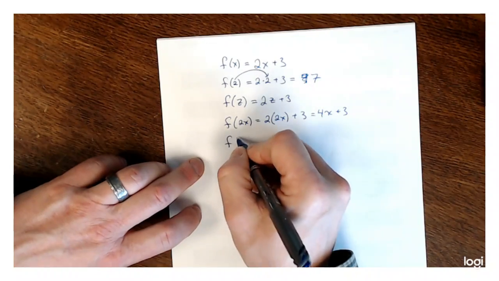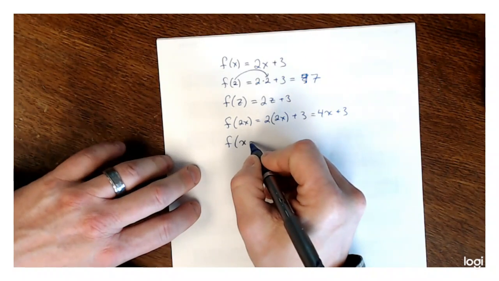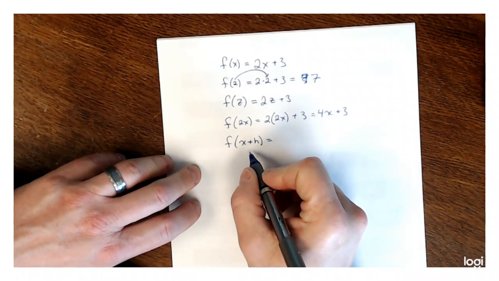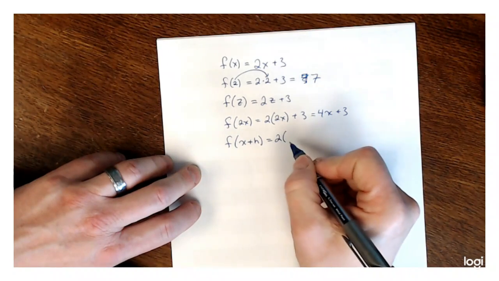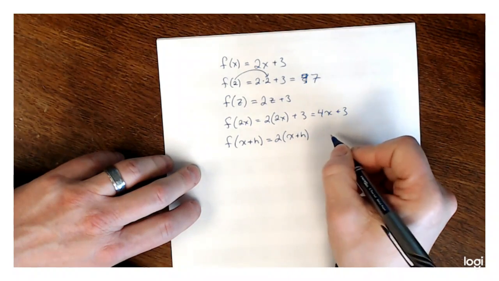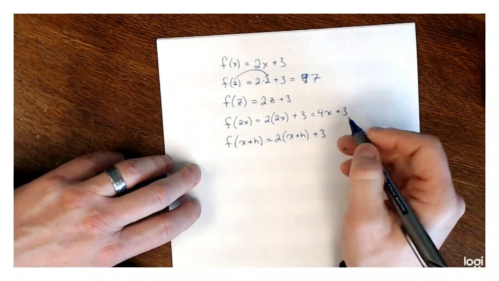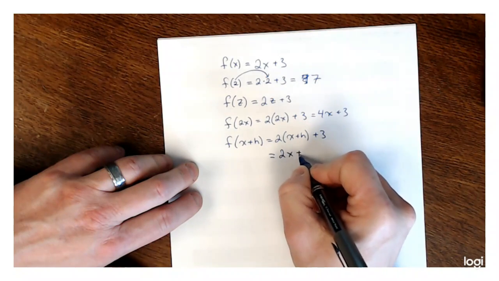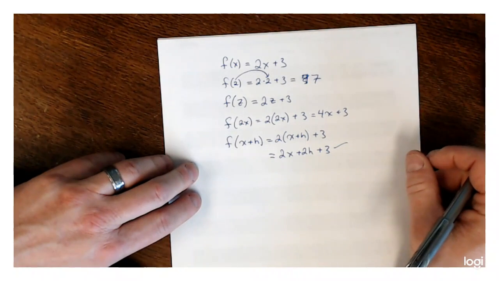The one that we're going to use later on is something called the difference quotient. And we're going to substitute f of x plus h. And so remember that even though this is an expression and not just a simple variable, you substitute it the exact same way. We're going to do 2 times the quantity x plus h. Now make sure you use parentheses here because we're going to have to distribute that 2 here and here. And then we still have the plus 3. So now when we simplify it using our distributive property, we're going to do 2x plus 2h plus 3, and then we're going to be done with that. Okay?